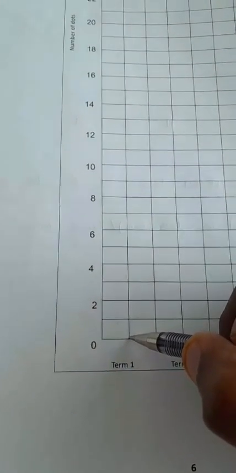So for term 1, the value of the term, the number of dots that we have, or blocks, is how many? We have 5. So if you come here, this is 0, 1, 2, 3, 4, 5. So we go to the corresponding point. This is term 1, 5 blocks. Term 2, 8 blocks. So we go to 8. Where's 8? It's here. If we go to where term 2 is, that's here. So term 2, 8 blocks.